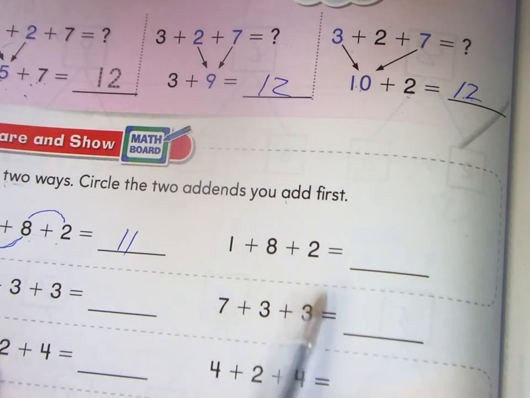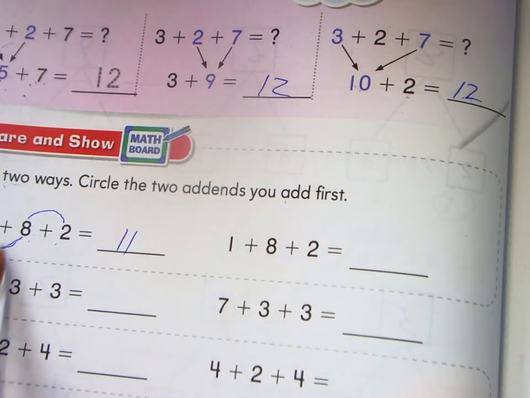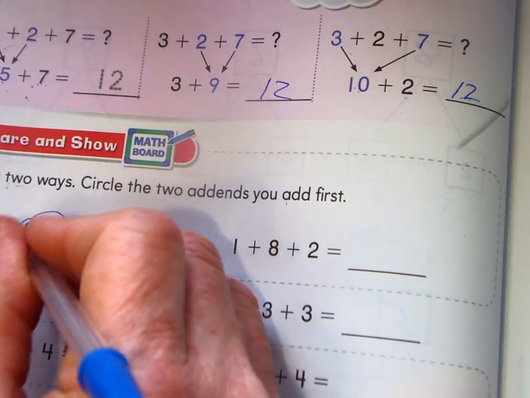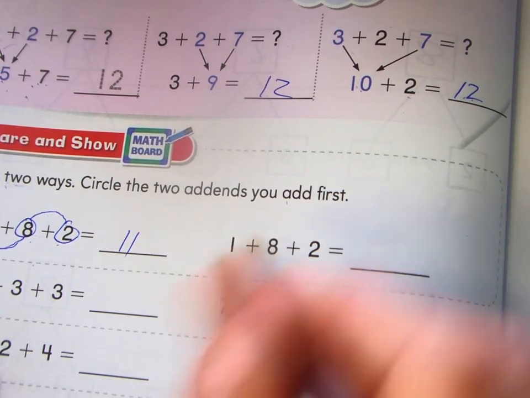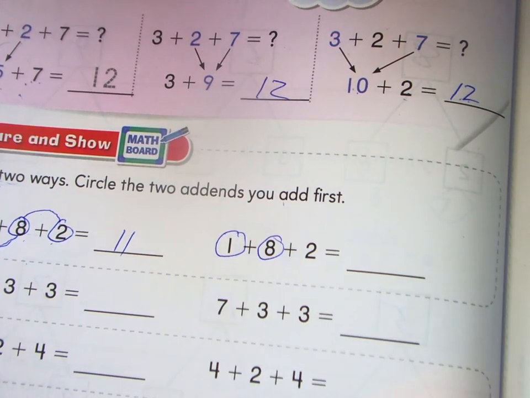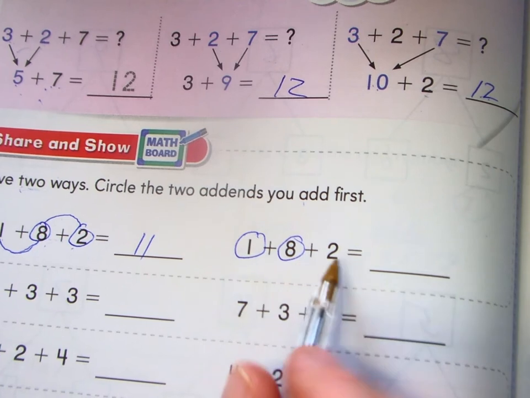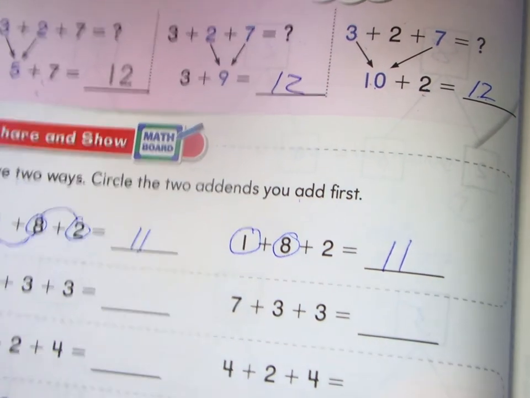Okay. Oh, I'm sorry. They left a space here. Oh, they left the same one. Oh, so we don't have to do this. We can circle. So I'm going to do 8 and 2 here is 10 and 1 is 11. Here's the same problem. This time we did 8 and 1. 8 and 1 is 9. And 2 more, 10, 11. Of course, they're the same. It doesn't matter what you do first.